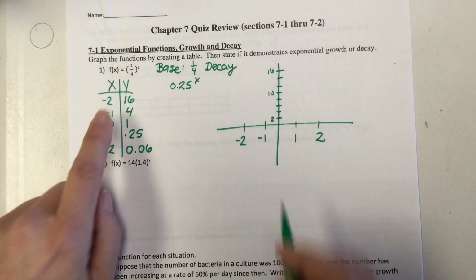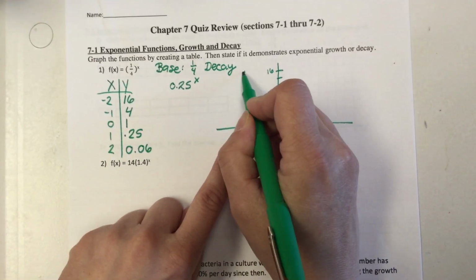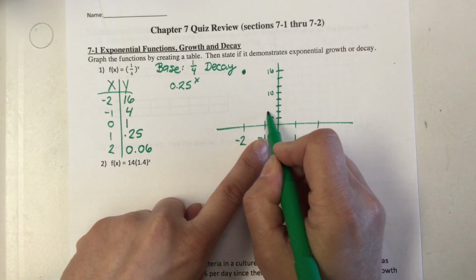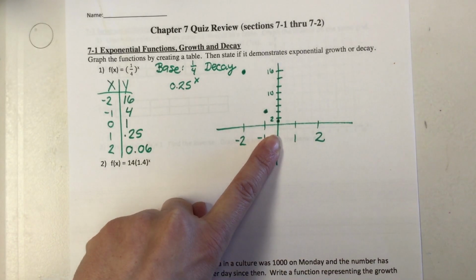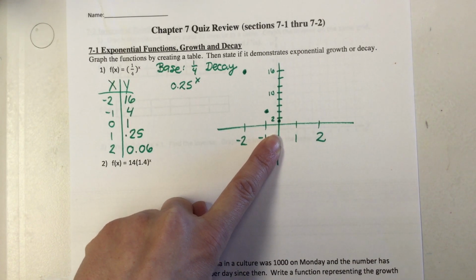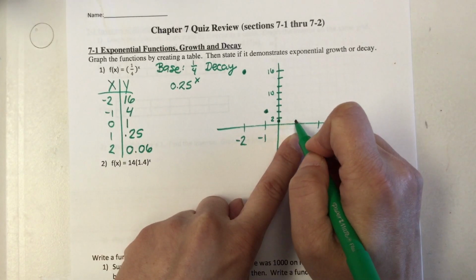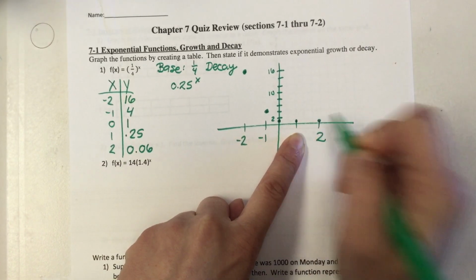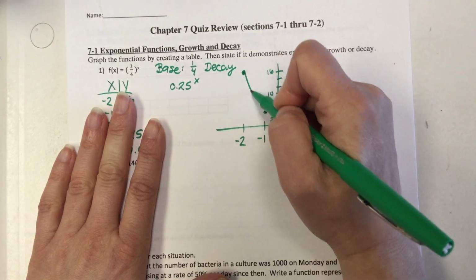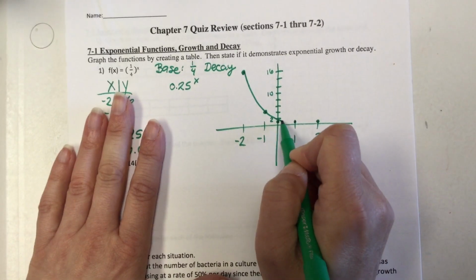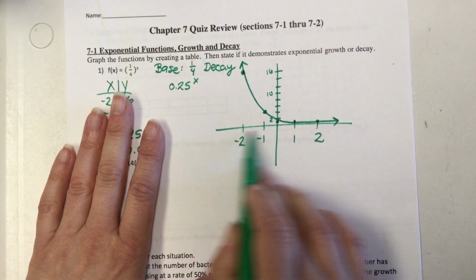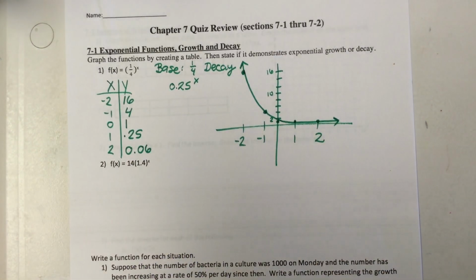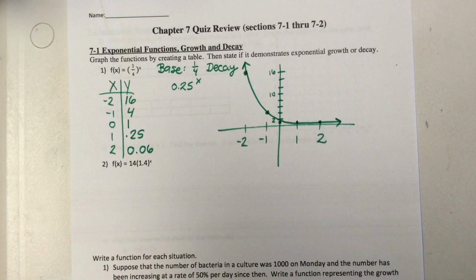Now when I graph this, I go to the left 2, up 16, left 1, up 4, 0, up 1. Since I went by 2s, remember it's going to be in between the 0 and the 2. 1 is 0.25 and 2 is 0.06. When you graph it, make sure you get a curve. It's exponential decay, so it is curving downwards. Your asymptote would be your x-axis, and that is it for the first example.